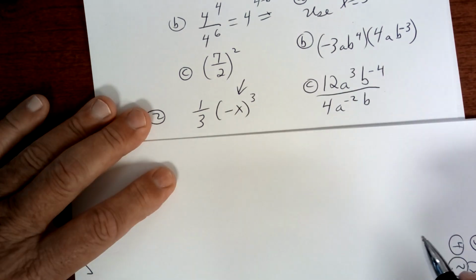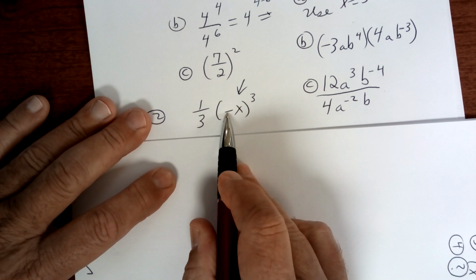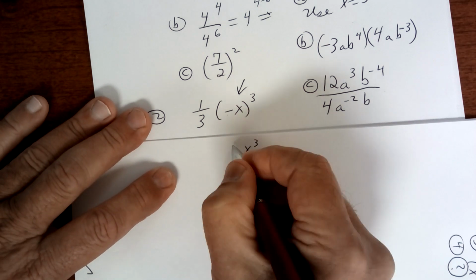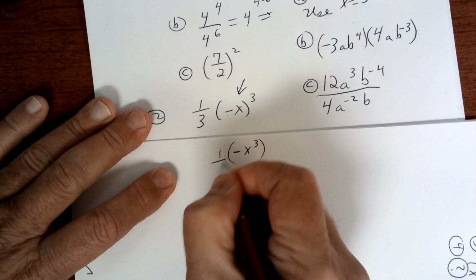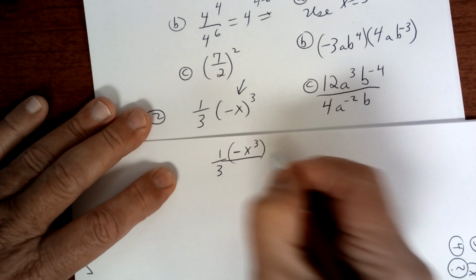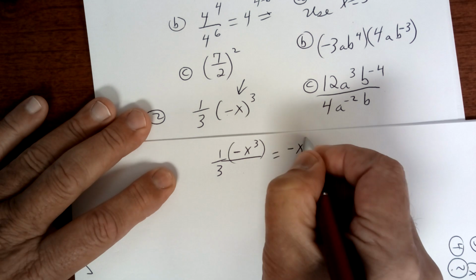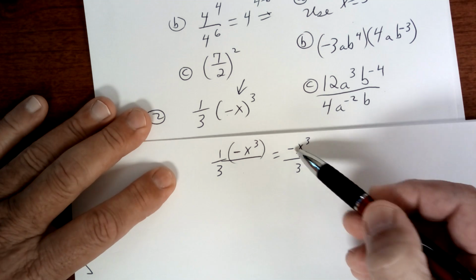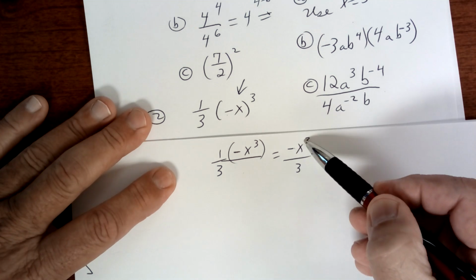Okay? This one right here, first you're going to do this 3 times. Well, if you have 3 negatives, it's going to be a negative. So it's going to be a negative x to the 3rd power times 1/3. And when you multiply here, the 3 is on the bottom. So it's going to be negative x to the 3rd over 3. You can have a negative in front, you just can't have a negative exponent. Now let's keep moving.